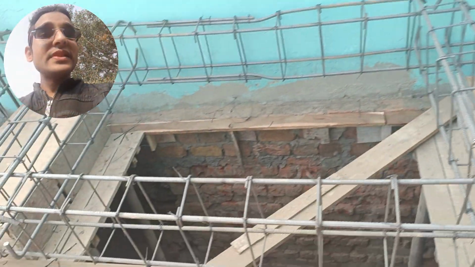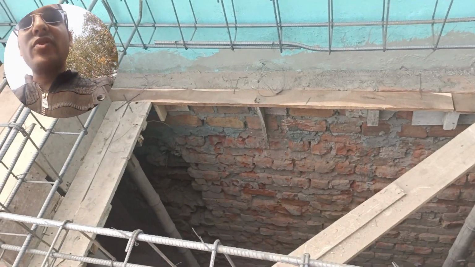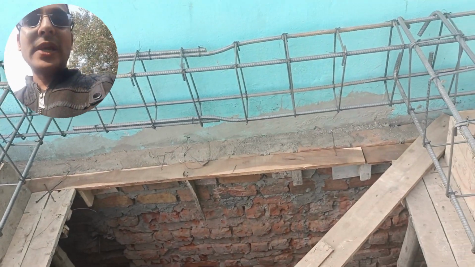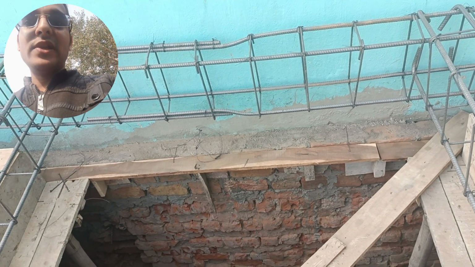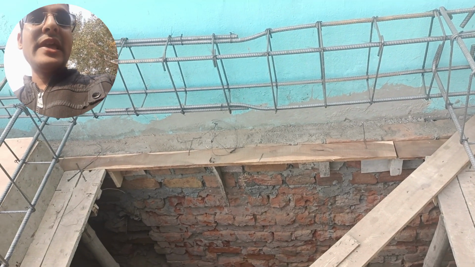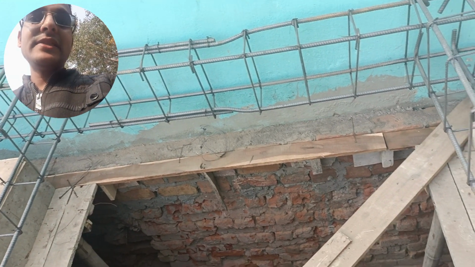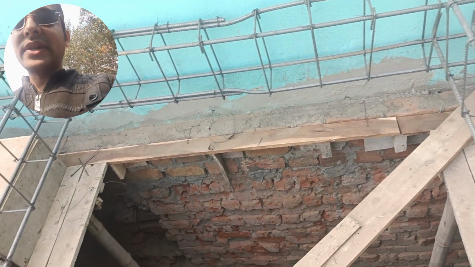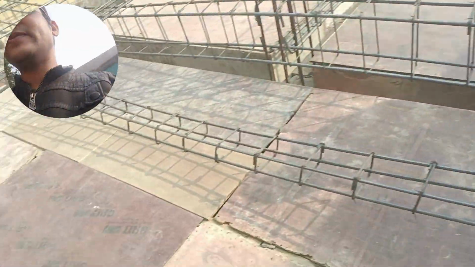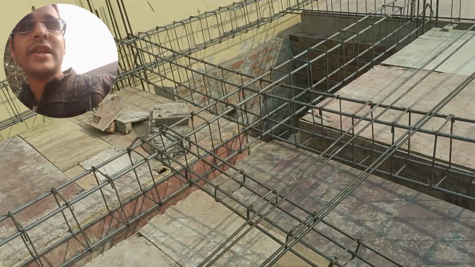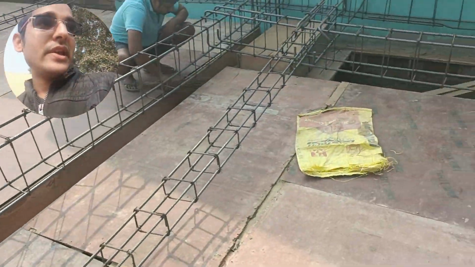This is duct number 1. As I've already talked about, there are 2 ducts in this building, duct number 1 and duct number 2, for the passage of bathroom pipes, electrical wiring and everything, for proper air ventilation. If you want to connect an AC or anything, everything will be passing through this duct. So the placement of the duct inside the building is very important in order to have proper ventilation as well as air passage. Hope you have understood this.